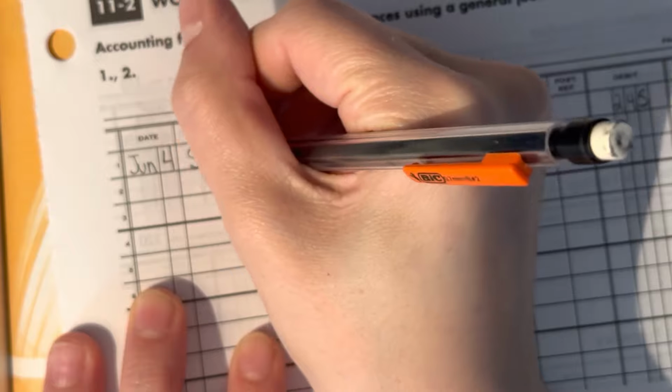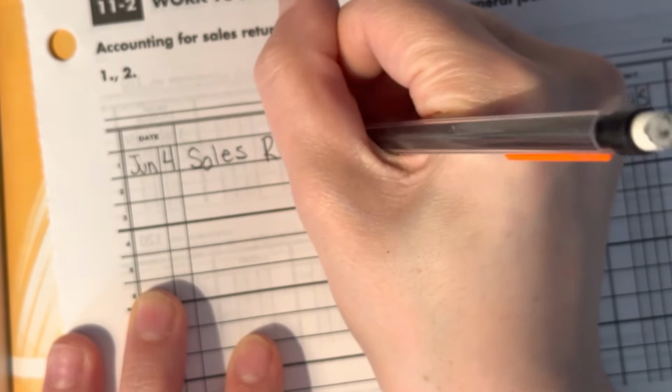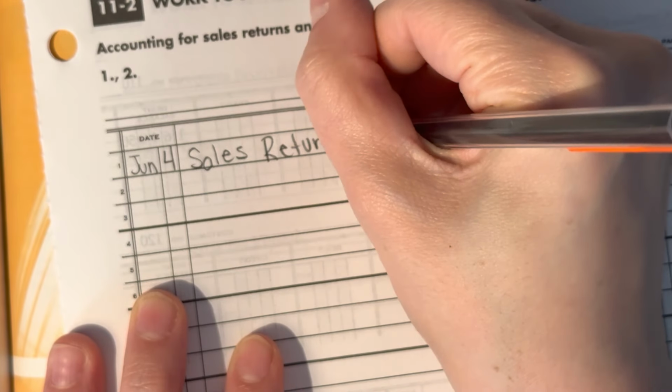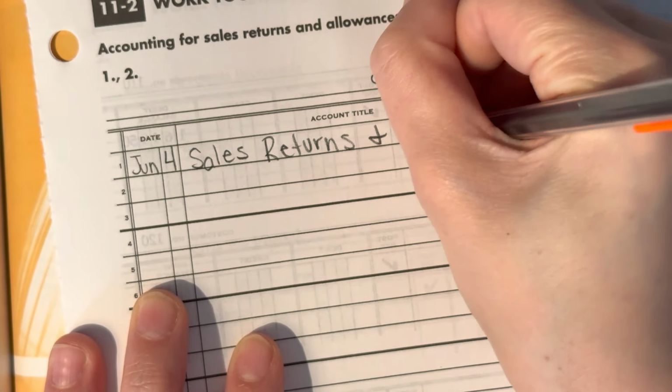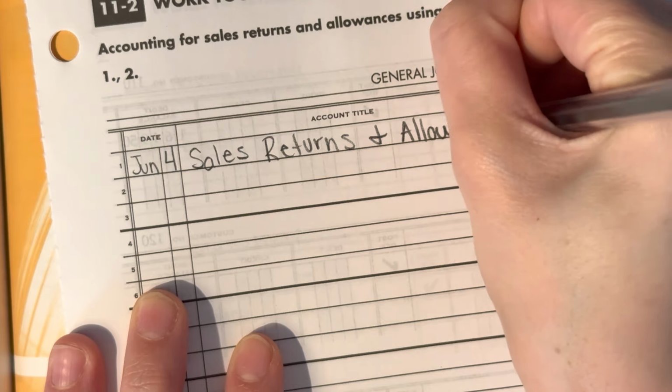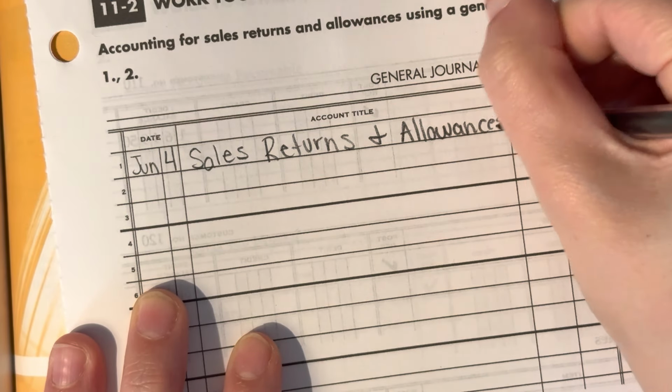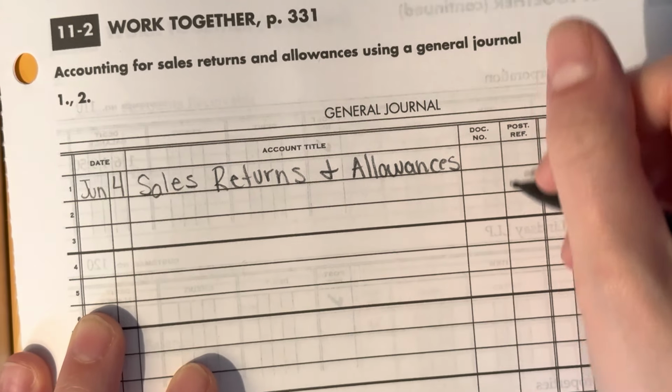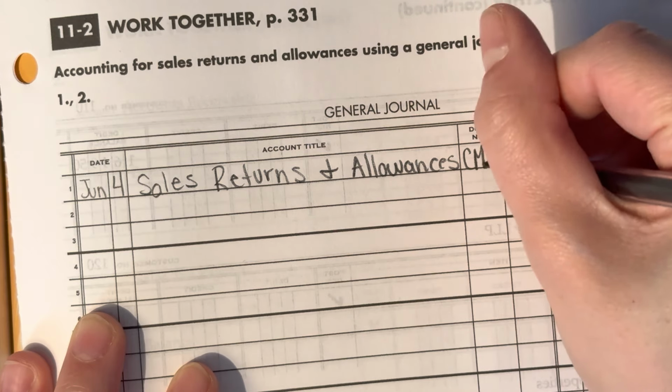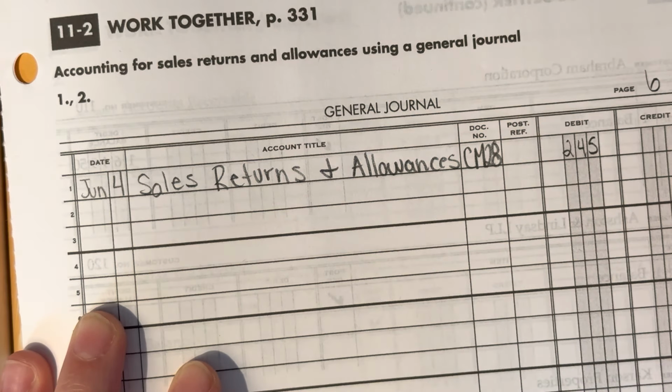That is the sales returns and allowances. We use both terms here. The document number was CM28. We used the one that's at the end.